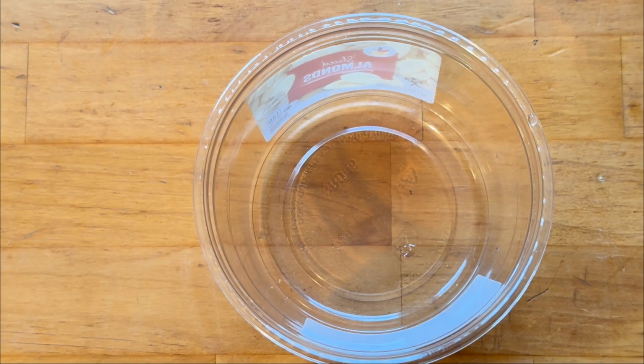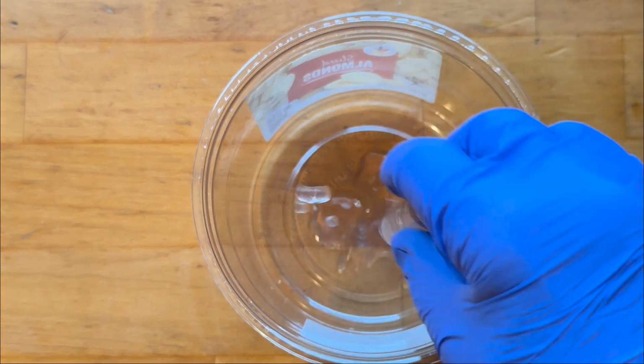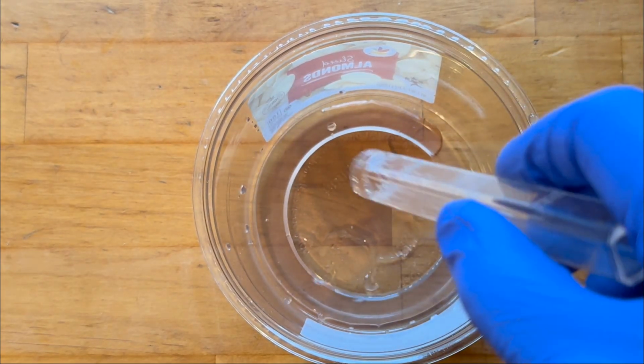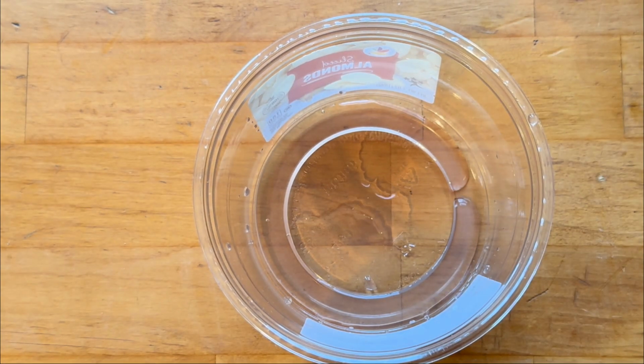Now that I'm done with my tests, I'm now going to pour all of my waste liquids into a container. If you're at the stream, you don't want to be dumping it into the stream.